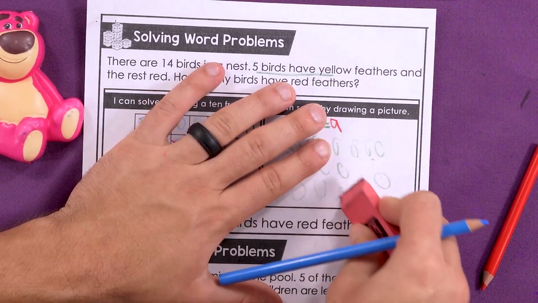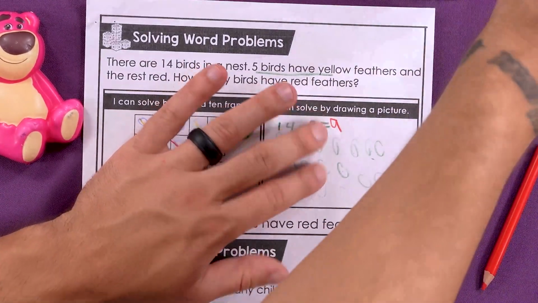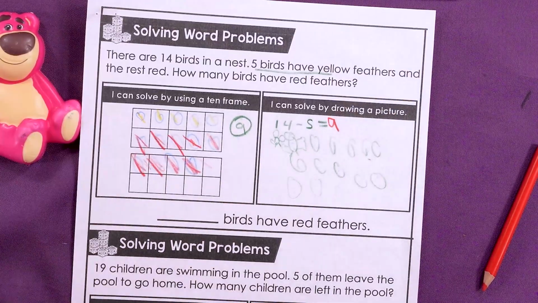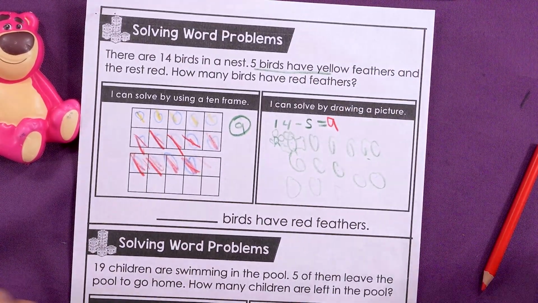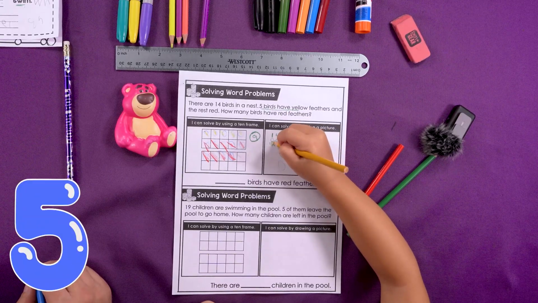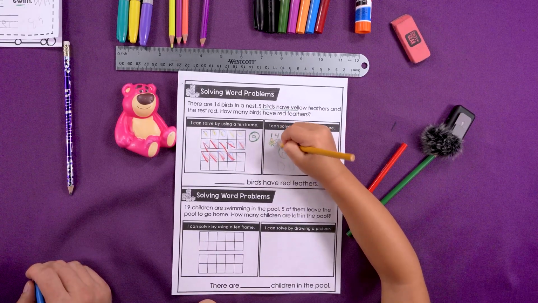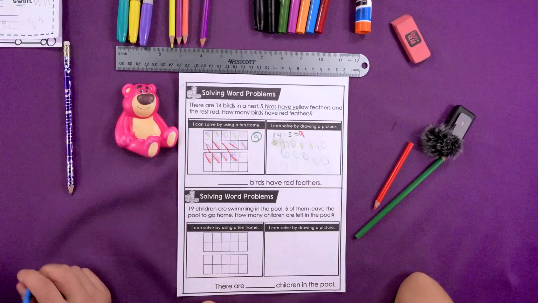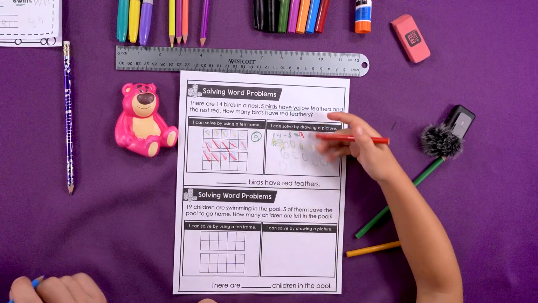All right, guys, so we determined that we can't draw 14 birds because it's going to take up too much space and we have this little box. Okay, so now color 5 of them in. How many are yellow? 5. So color 5 of them in yellow. Okay, and then color the rest in red. And then we have to figure out how many are red.